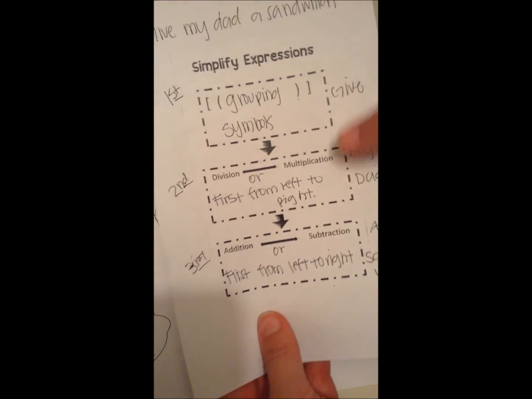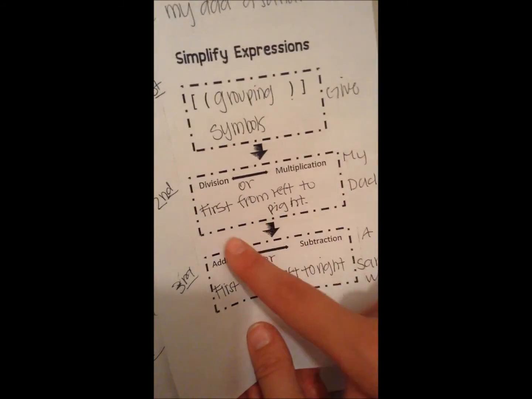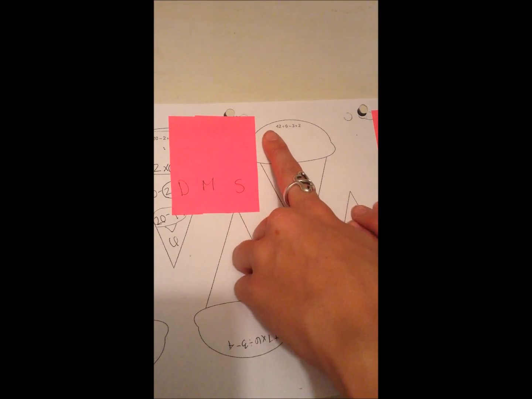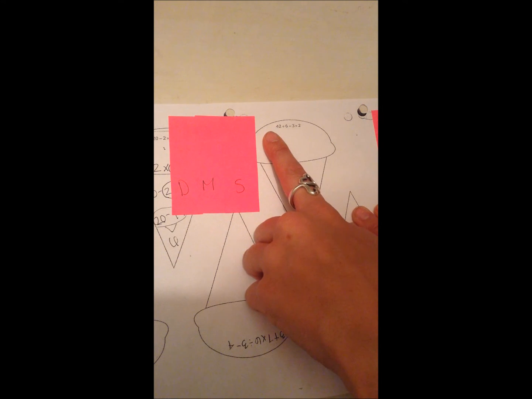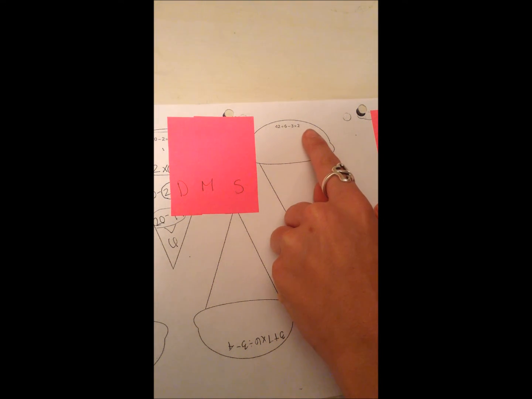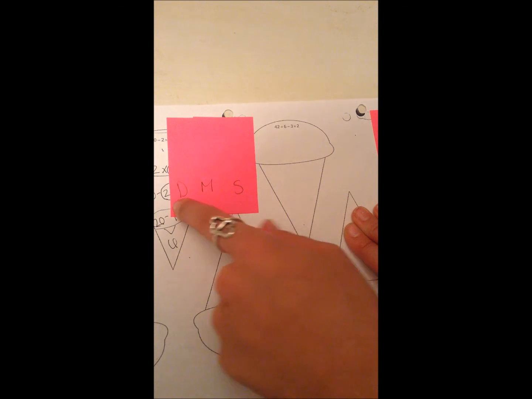So I didn't have any grouping symbols, so now I'm looking for division or multiplication, whichever comes first from left to right. So I'm going to take my finger over here on the left and I'm going to read it as if I'm reading a book. As I go across, do I hit a division sign first or do I hit a multiplication sign first? And I hit a division sign first. So the first part of your plan should have been to divide.